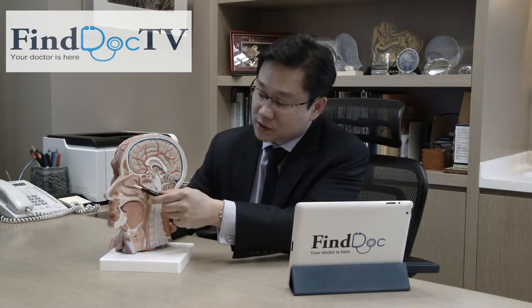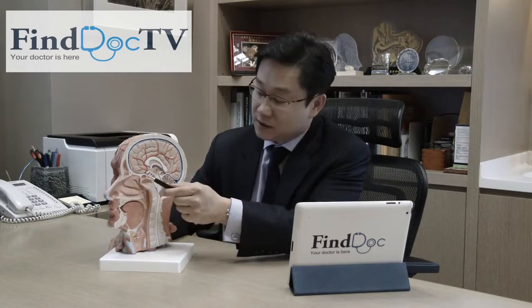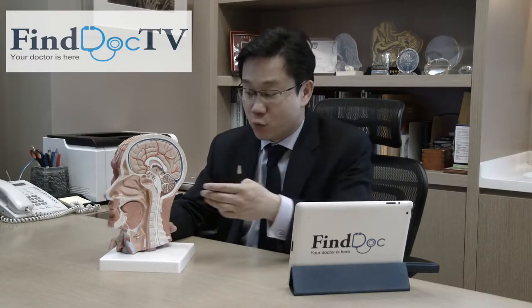How is it treated? Because these sinuses drain, the best treatment is to improve their drainage by using topical nasal decongestants that open up the nose and allow it to drain, by using normal saline douching to wash away all the dirt that's inside, and by using antibiotics, particularly if it's a bacterial infection, to treat the underlying cause.